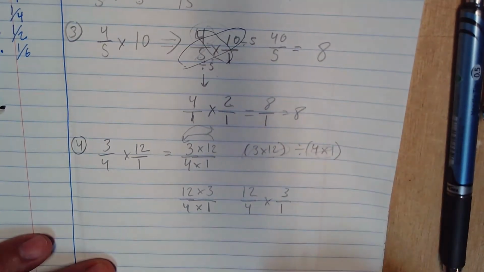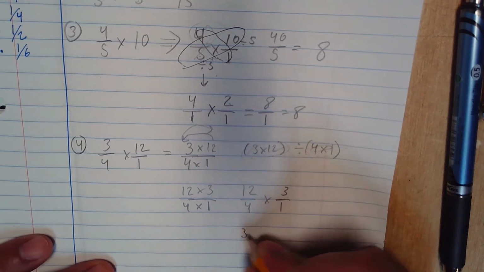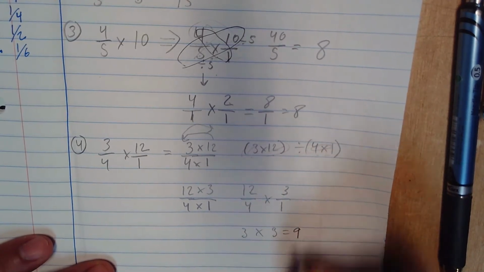2 new fractions. That should make it easier. What's 12 divided by 4? How many groups of 4 can you make from 12? 3. What's 3 divided by 1? 3. The answer is 9.